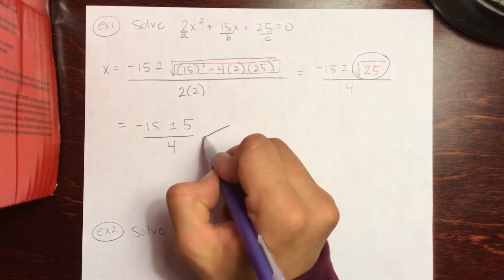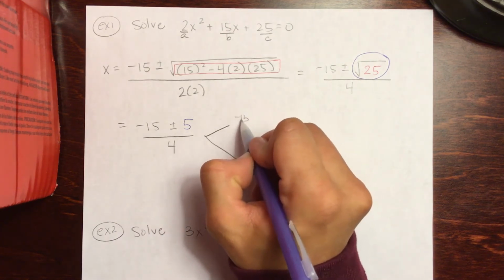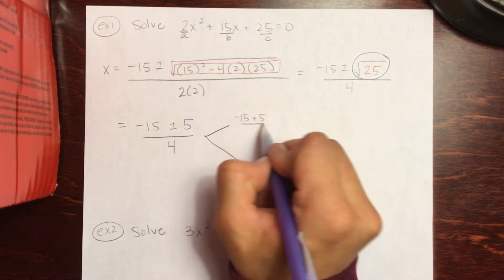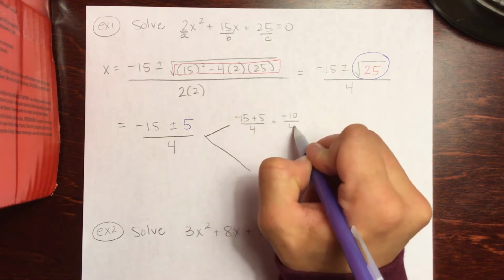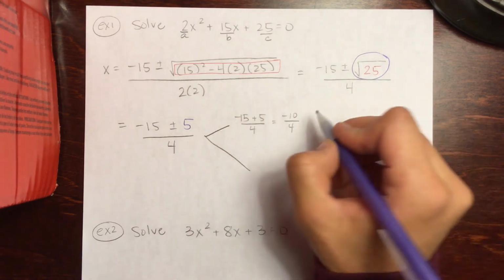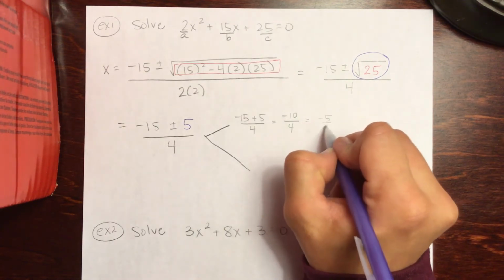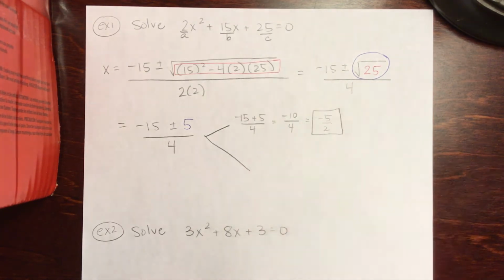I can actually say, well, what is negative 15 plus 5? Negative 15 plus 5 is negative 10. Well, what's negative 10 over 4? It's negative 5 halves. So I actually have a number answer here. Or, I mean, we always have number answers, but I have a number that makes more sense than a random weird square root.